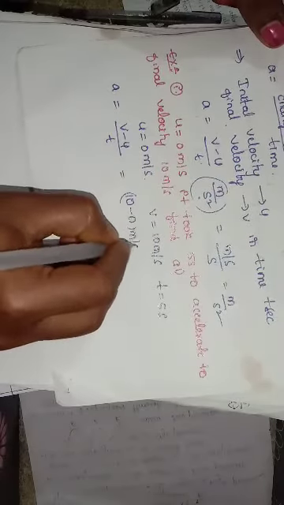Yes or no? So try to apply the formula. a is equal to (v minus u) by t. Here it is 10 minus 0 meter per second by 5 seconds. So 10 meter per second by 5 seconds, that is equal to 2 meter per second square acceleration.